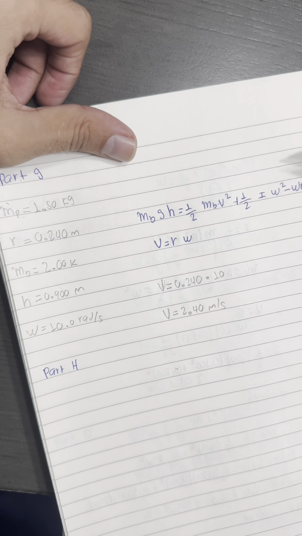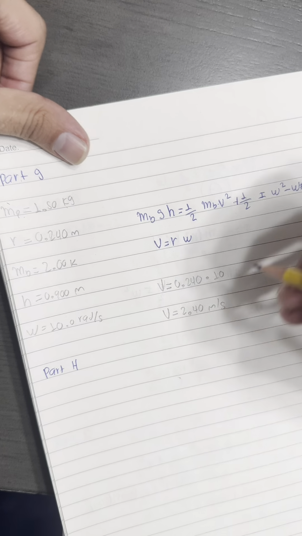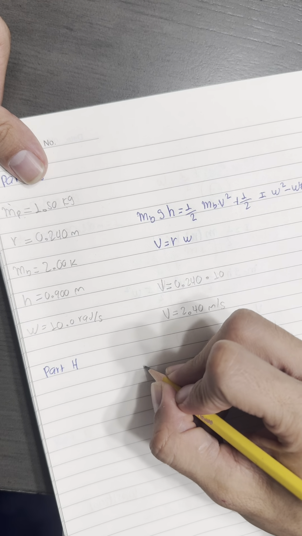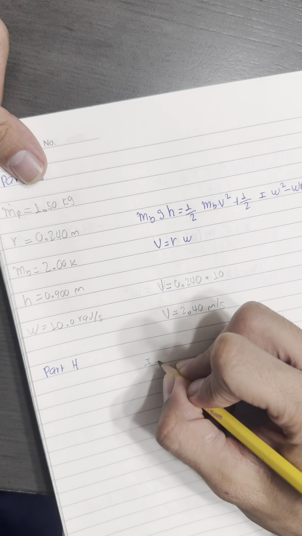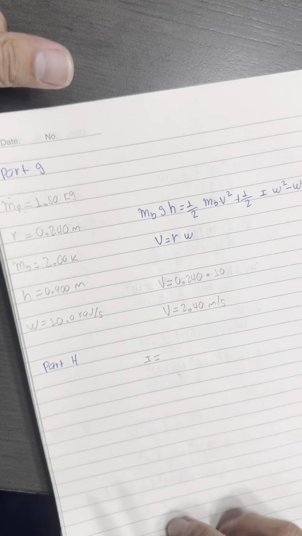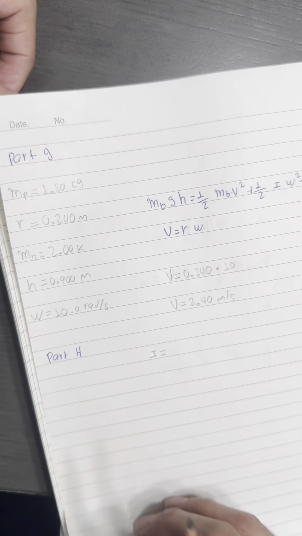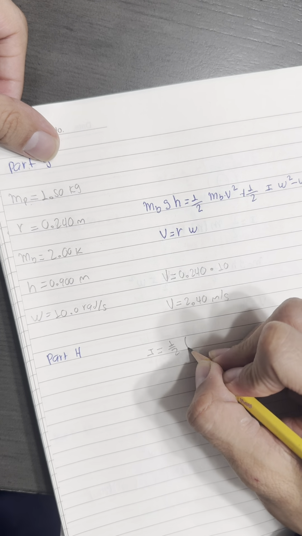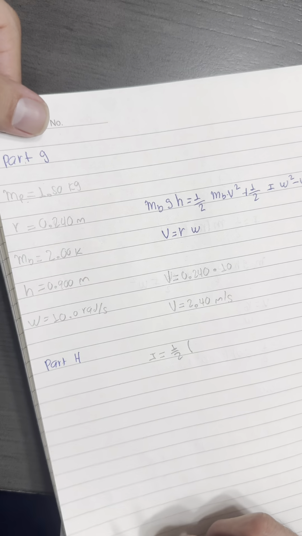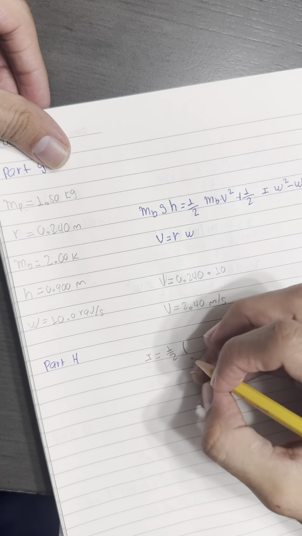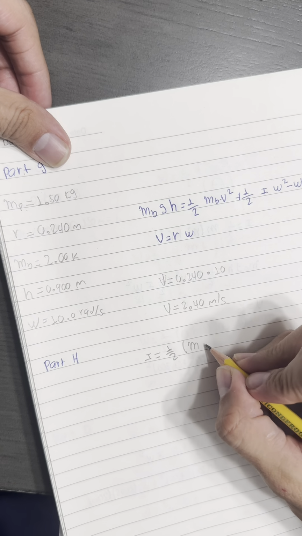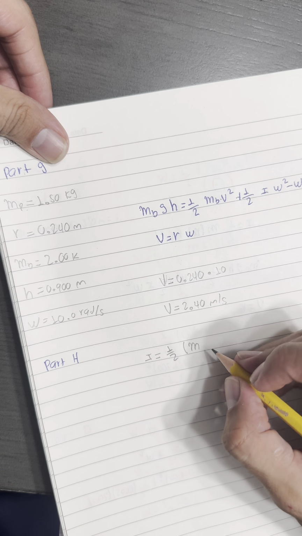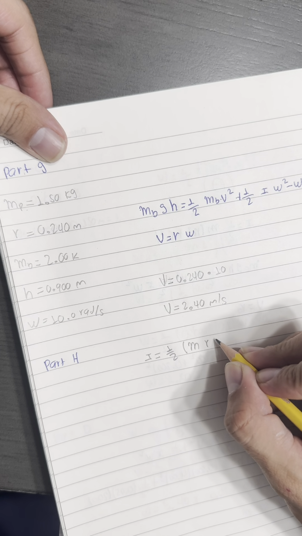We also need to find inertia, so let's start with inertia. Inertia is going to be equal to 1/2 times mass times the radius to the power of 2.